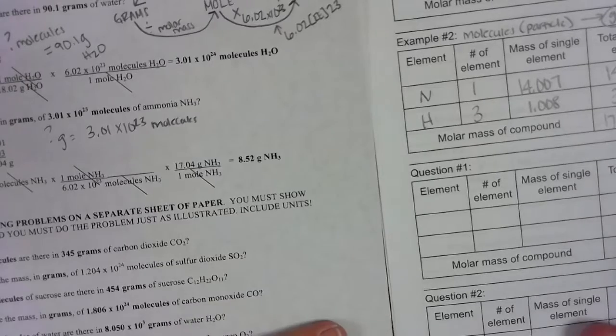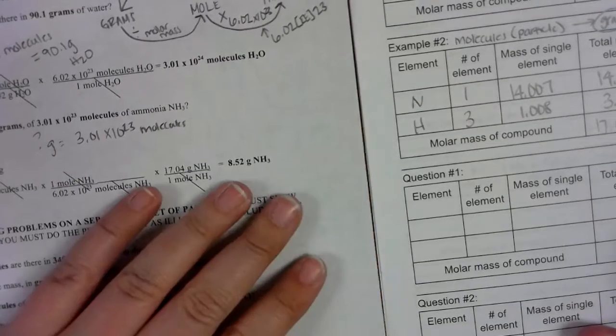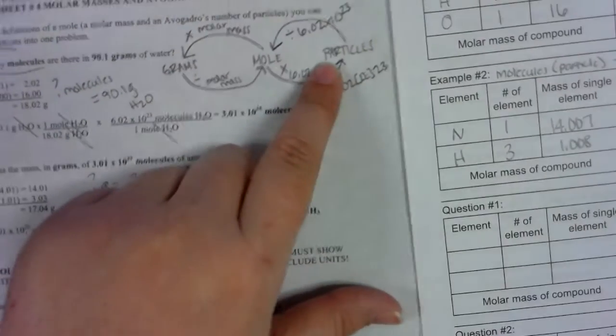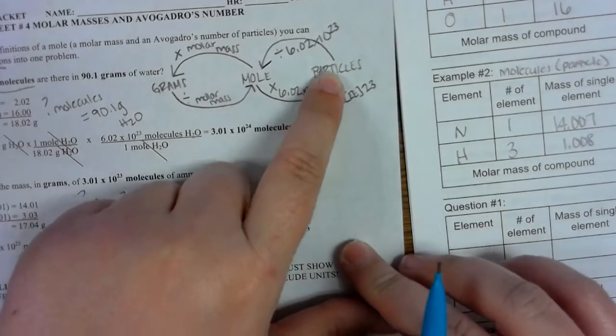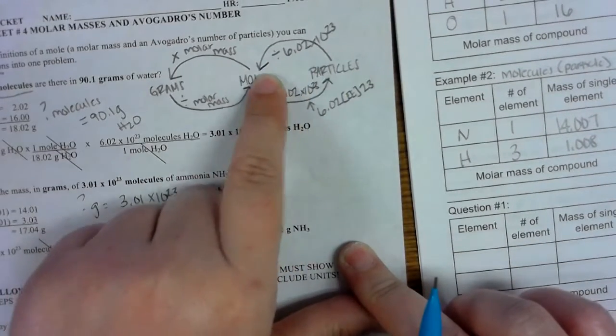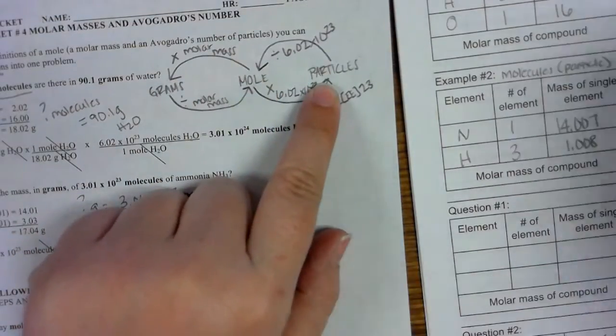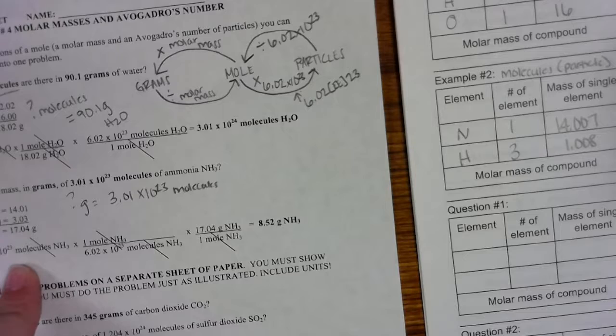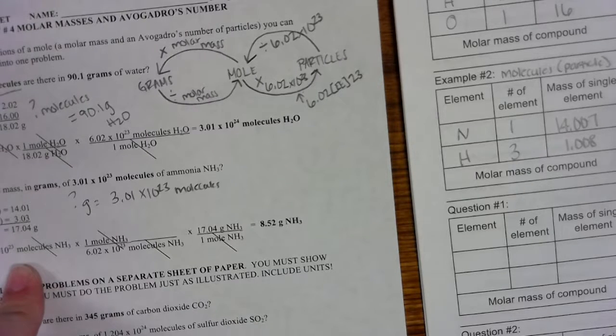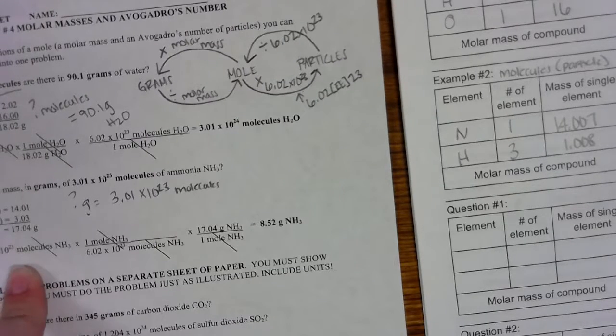Okay, now I just follow the roadmap. So this time I start at molecules and I'm going to grams. So I've got to go particles to moles and then moles to grams. So I'm starting with molecules. It tells me I have 3.01 times 10.